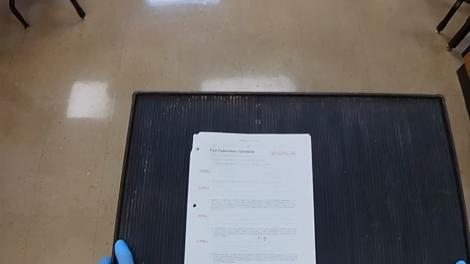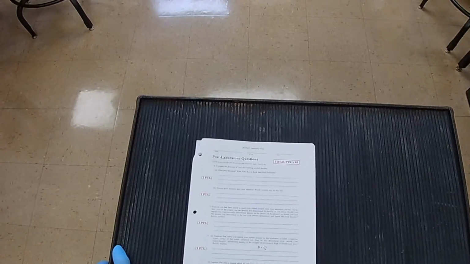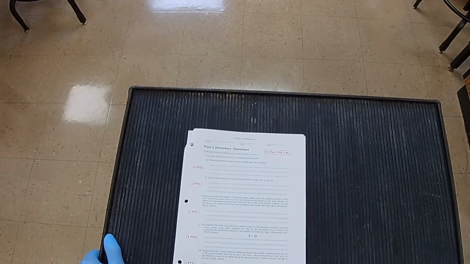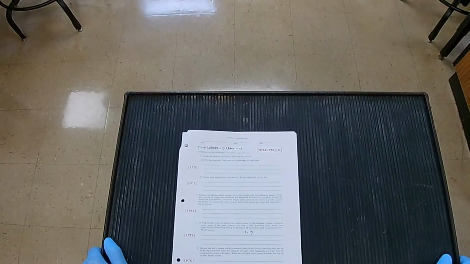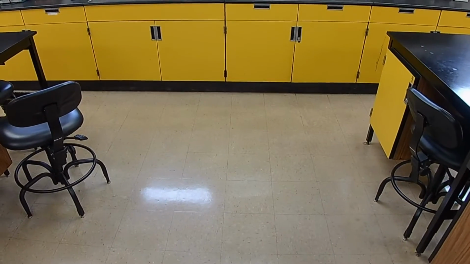Suppose that after a student added his unknown object to the cylinder containing water, the top of the object remained above the surface of the water. That means the object was less dense than water. So if it remained above the surface of the water, how much water are you displacing? You're only displacing part of the volume of the object.